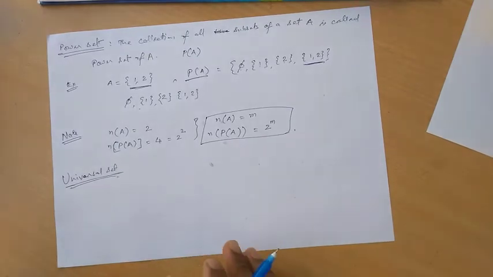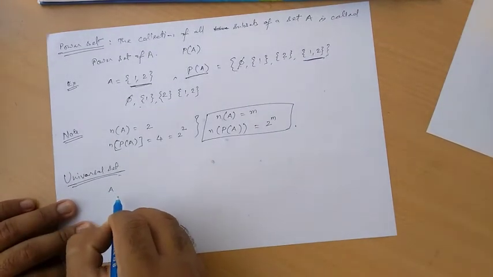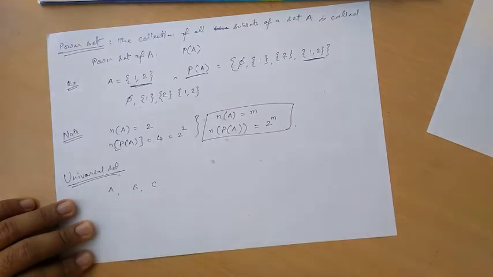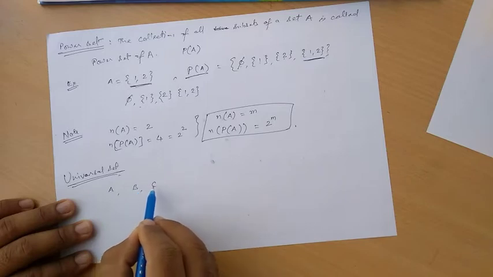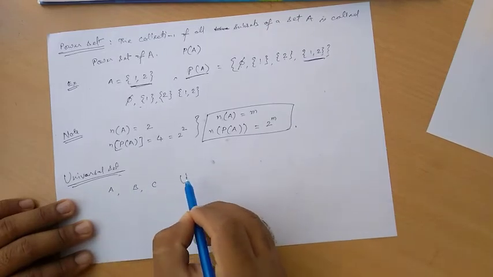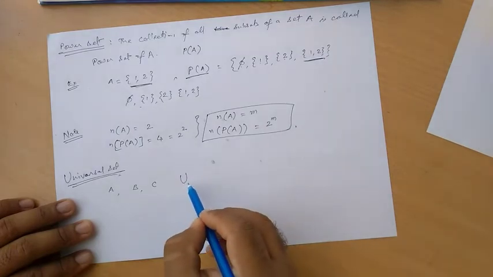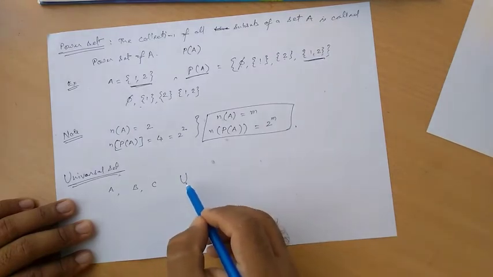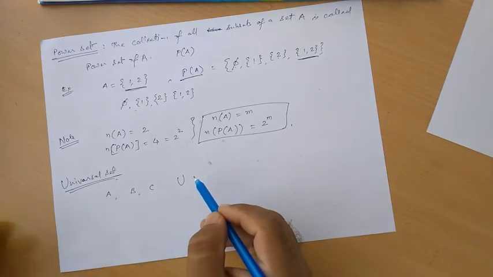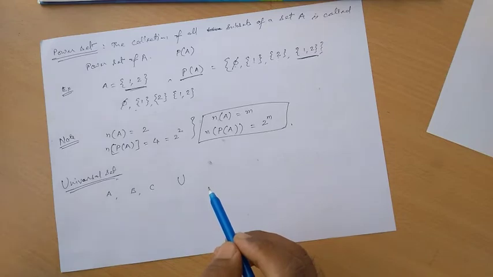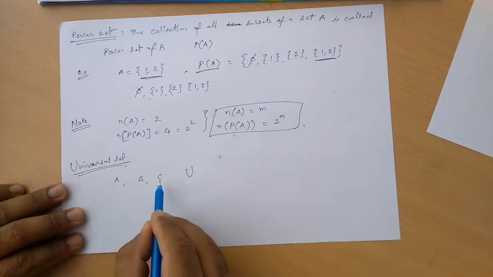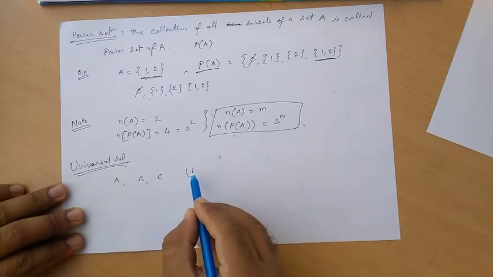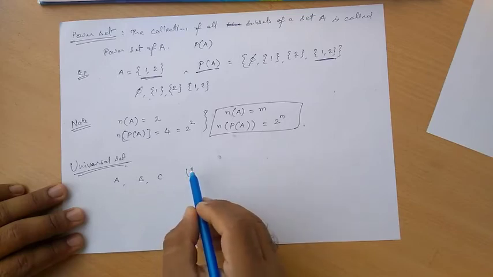Universal set is nothing but, if I talk about set A, set B and set C, for example, then I can say all the elements of set A, set B and set C are present in the universal set, which is denoted by the symbol U. Let us take an example that in your school there are so many classes, and each set represents one class, and the universal set will represent all the classes over there.